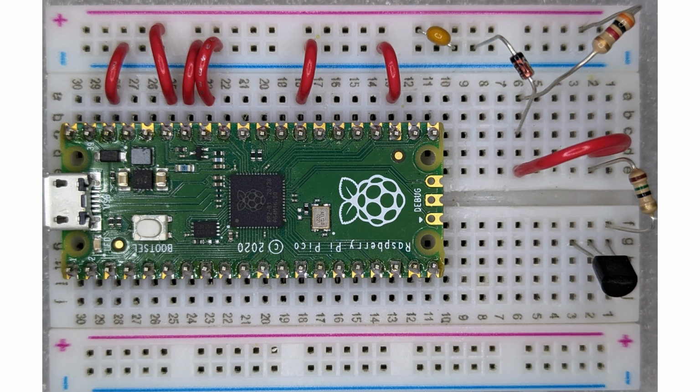Insert the 2N2222 transistor into the breadboard. Note the flat side points up into the photo. The emitter connects to bus 1G, the base to bus 2G, and the collector to bus 3G.